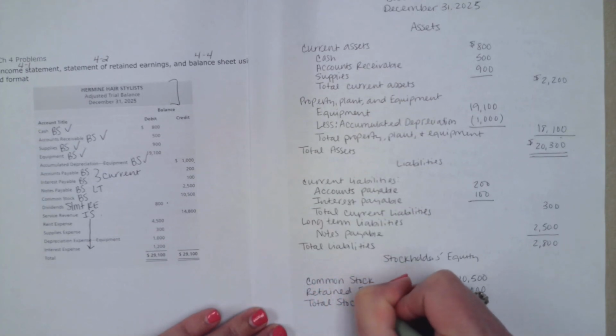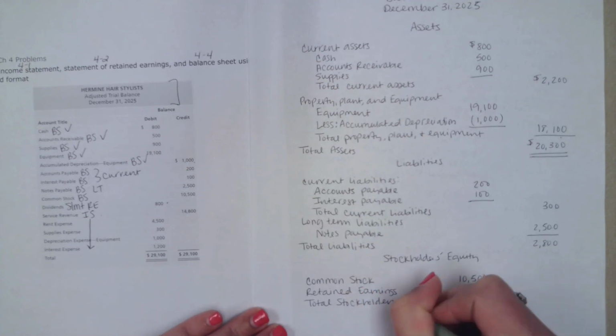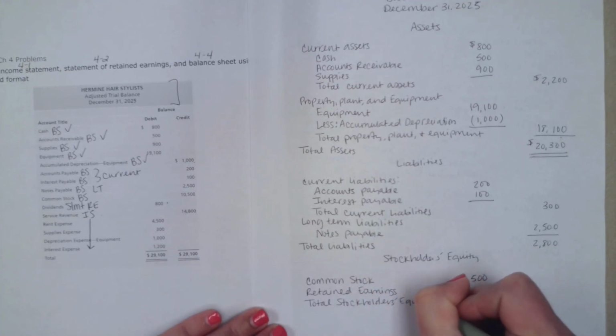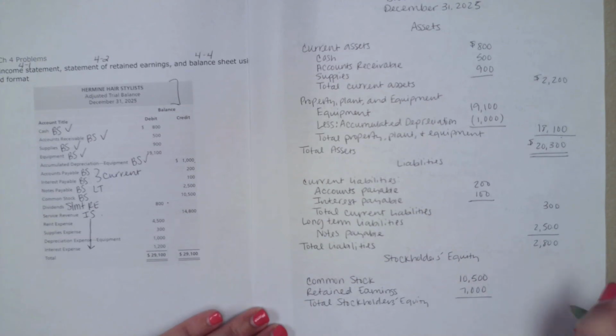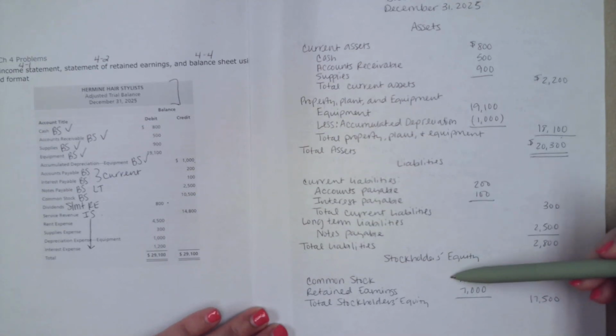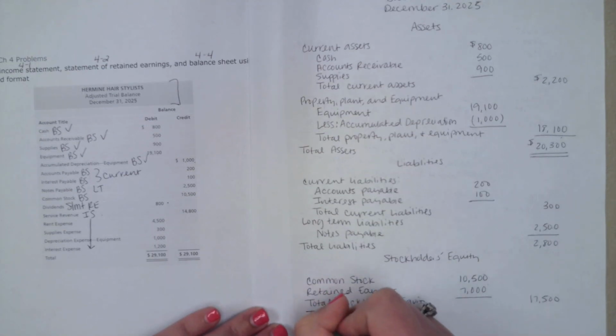So of course we need a total, which gives us 17,500. And now we're going to add up our liabilities and equity together, just like the accounting equation.